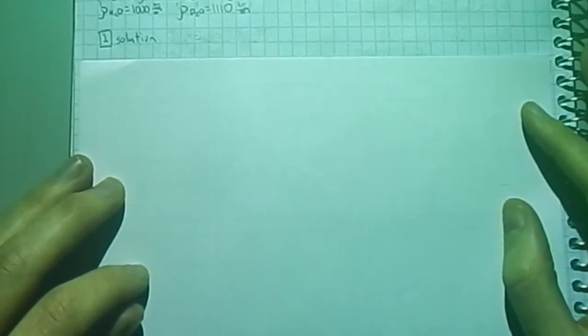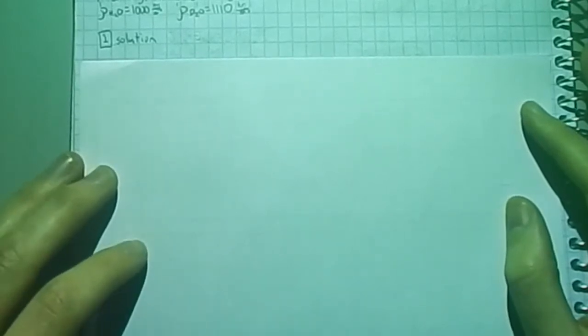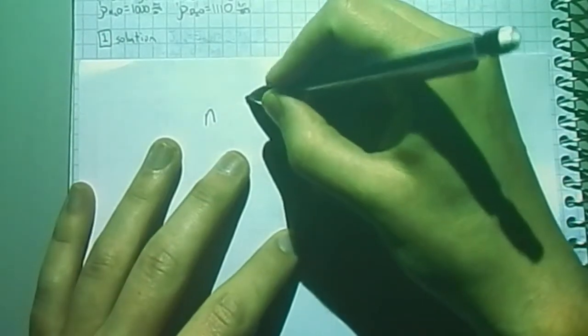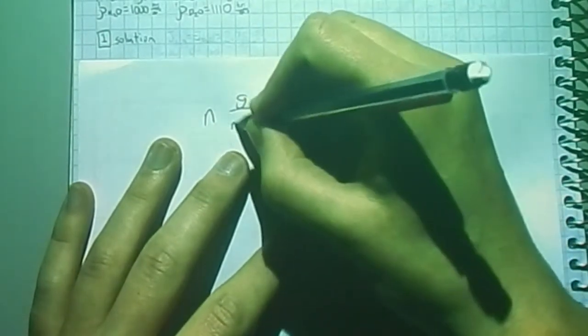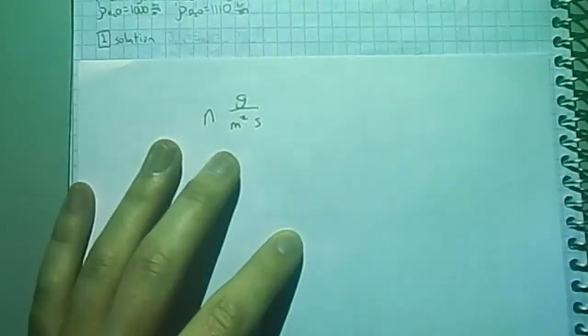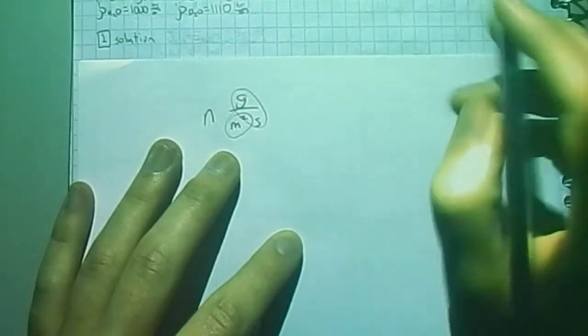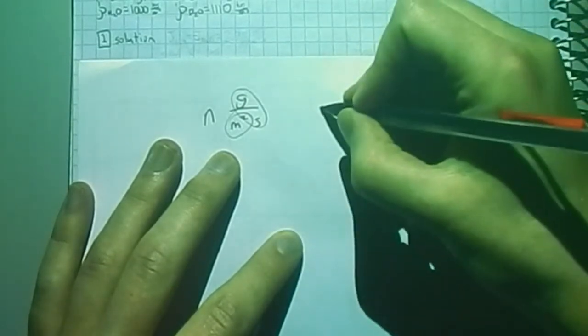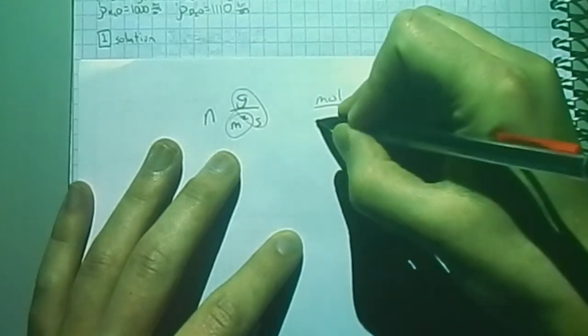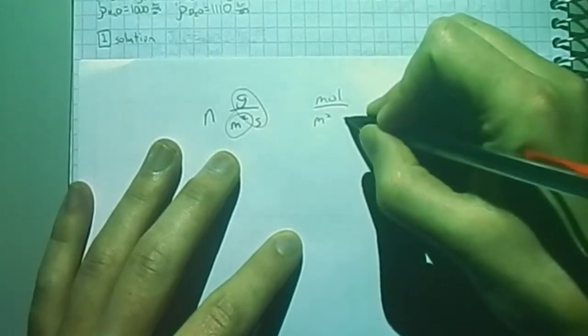We're looking for the overall mass flux at the given maximum molar diffusion flux. We should define a couple of those terms real quick. Mass flux is a mass, we'll say grams, per meter squared per second. So it's a measure of flow over an area. The molar diffusion flux is measured in moles per meter squared per second.